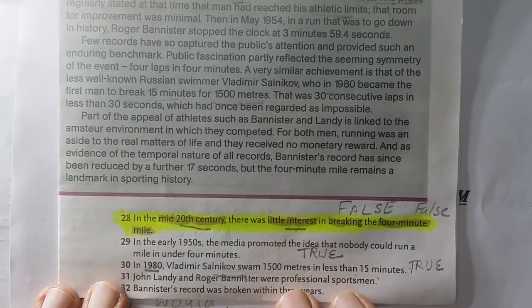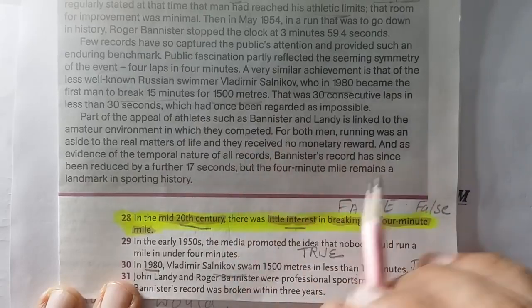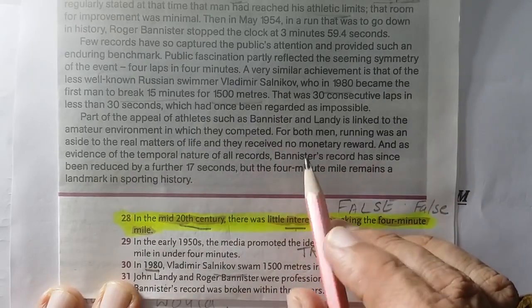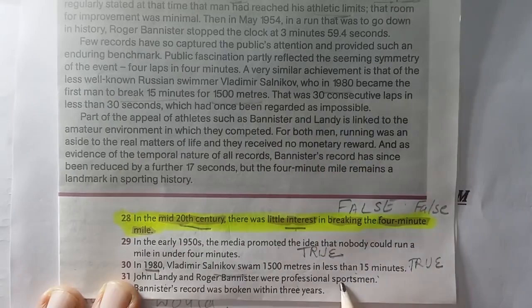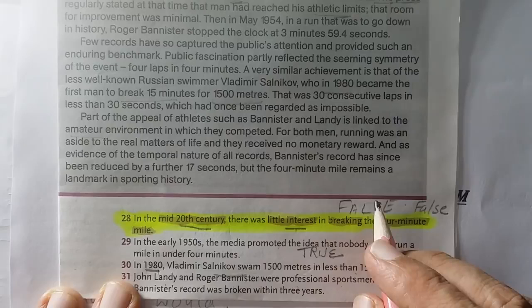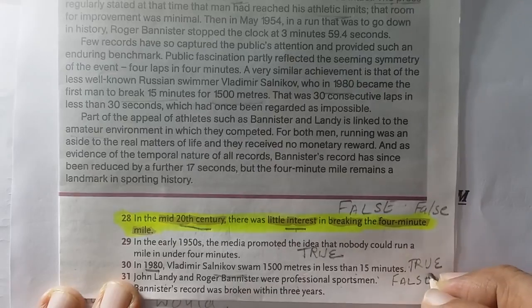Then there is John and Roger. Landy and Bannister, both are there. Professional, he is saying, linked to amateur environment. So naturally, instead of reading, I'll go to false.